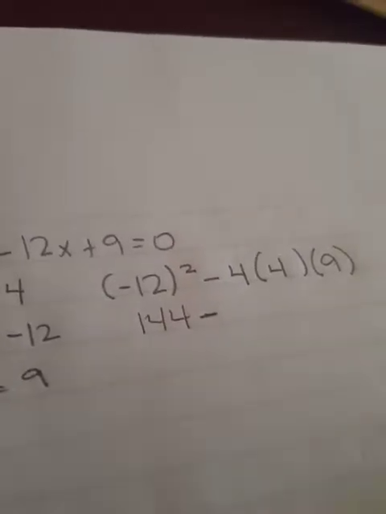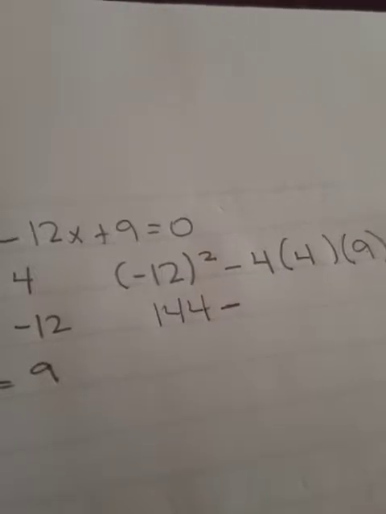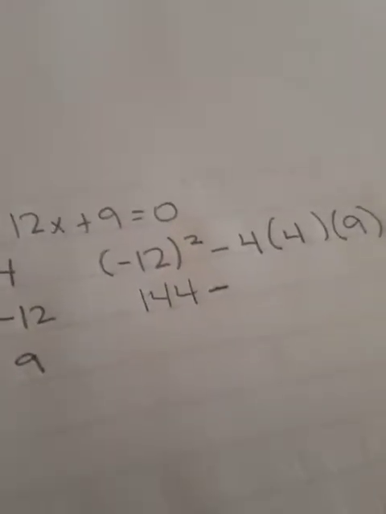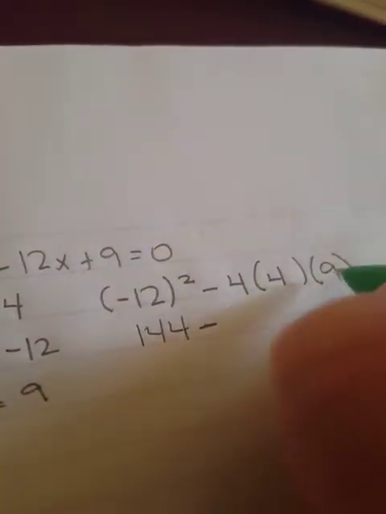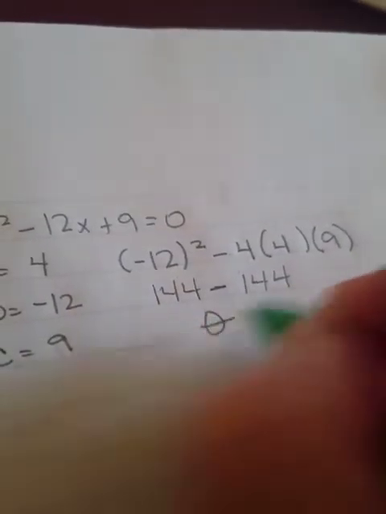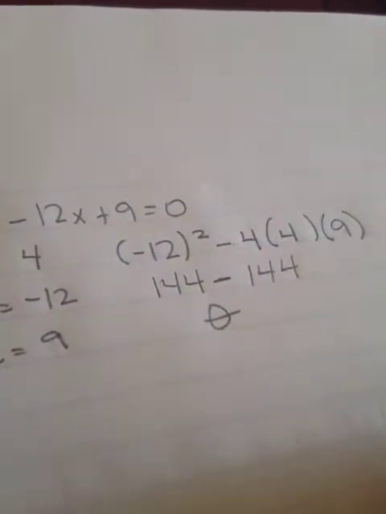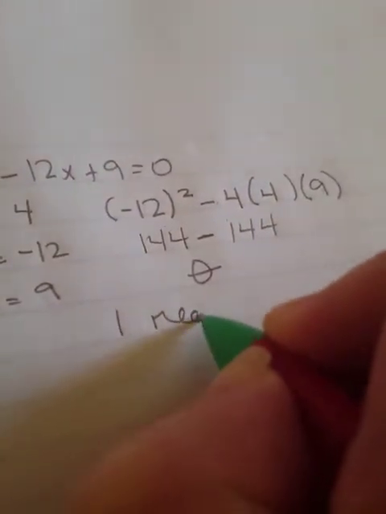And then I have 4 times 4 is 16 times 9 is 144. And it's negative. So we have 0 is our answer. So if our answer is 0, there is only one real solution.